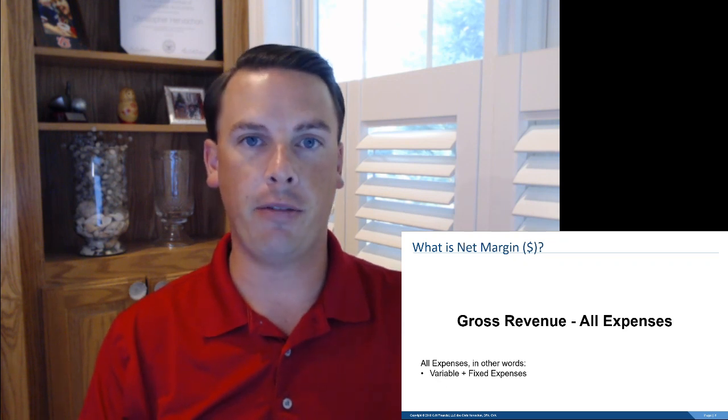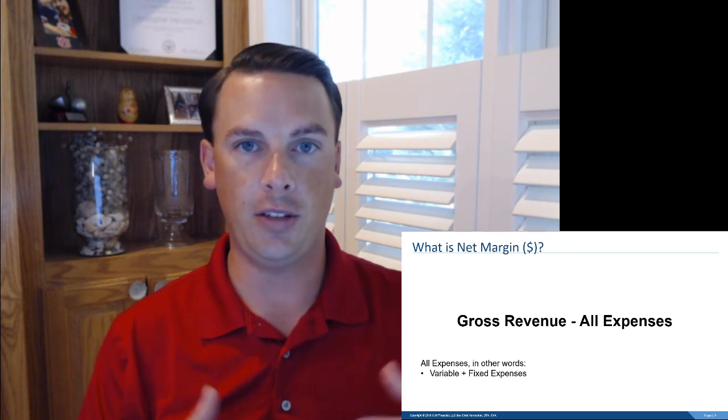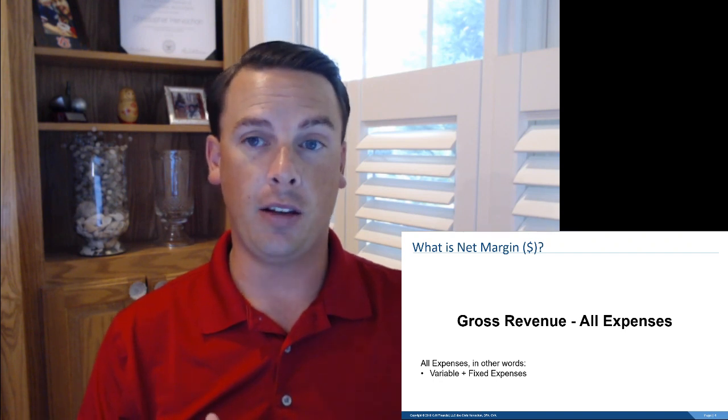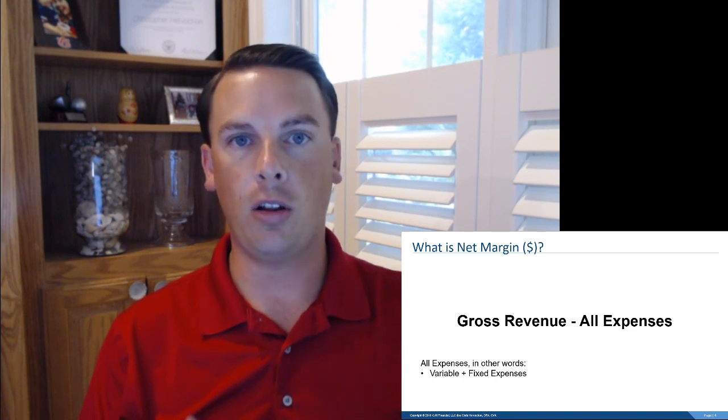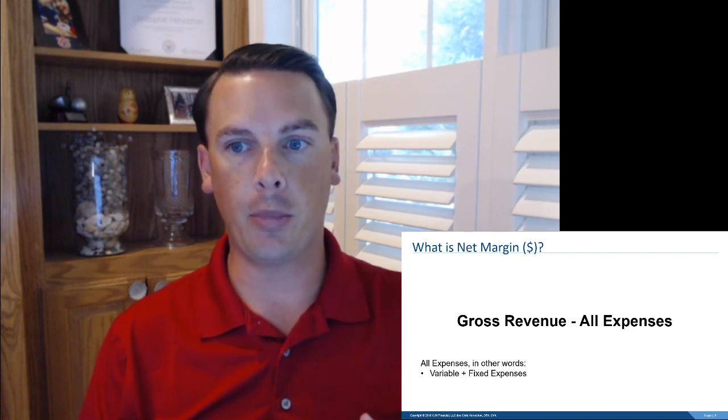That's something that you need to be mindful of, because we're going to talk about net margin now. Net margin is never going to vary, right? It's essentially just your net income. Like gross margin, this can be nominal, so dollars, or it can be a percentage as well. But this is going to encapsulate all of your expenses. So it's gross revenue minus all of your expenses that gets you down to that net number.